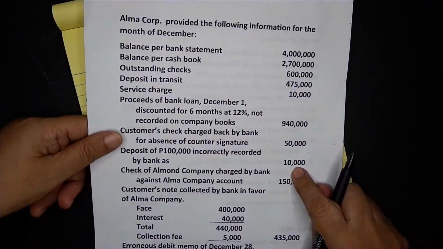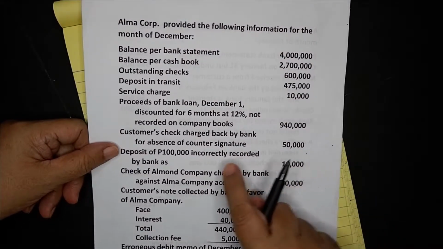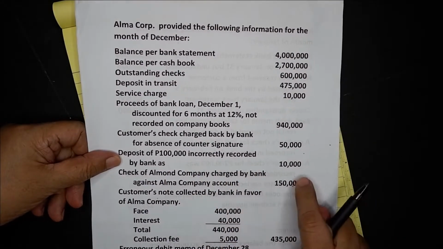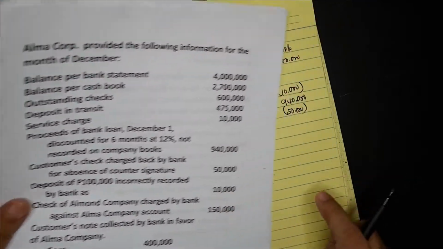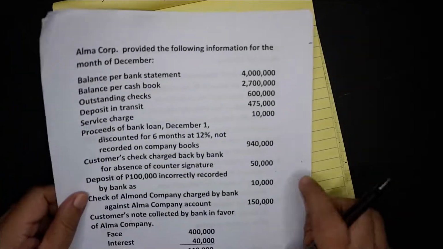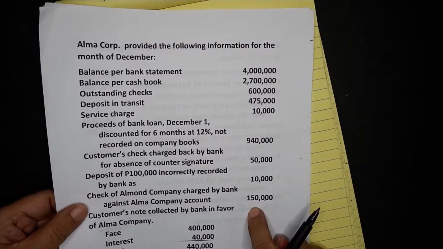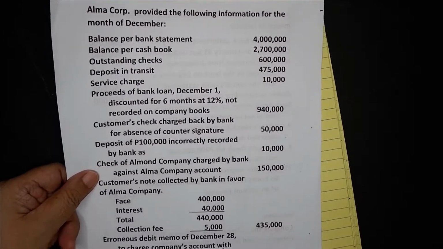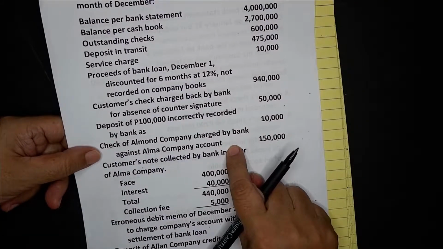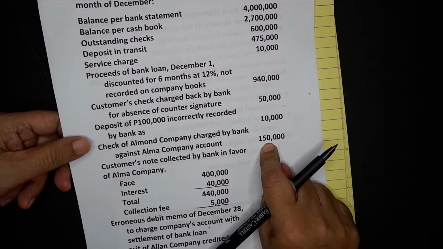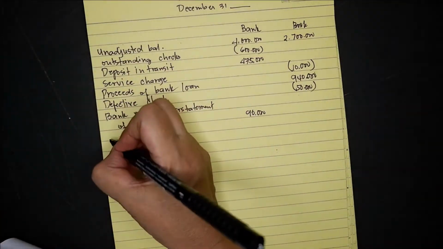Again, the bank should have recorded it as plus 100,000, but they just recorded plus 10,000. So what are we going to do with the 90,000? That is plus. Then we have 150. Check of Alma Company charged by bank against Alma Company's account, 150,000. So again, that is bank error.